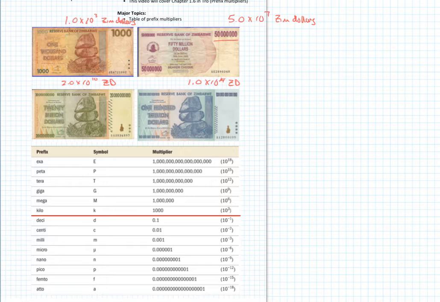So I would say 1.0 times 10 to the 3 Zim dollars times 1 kilo Zim dollar for every $1,000. Zim dollars is my base unit. So Zim dollar is going to cancel Zim dollar, and this is going to give me 1.0 kilo Zim dollar.